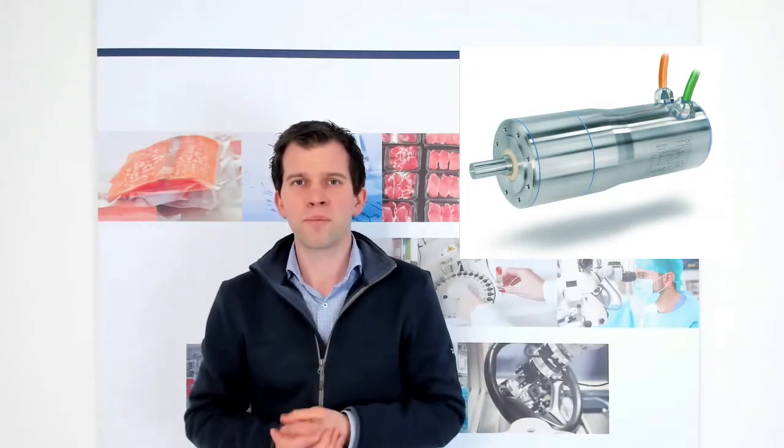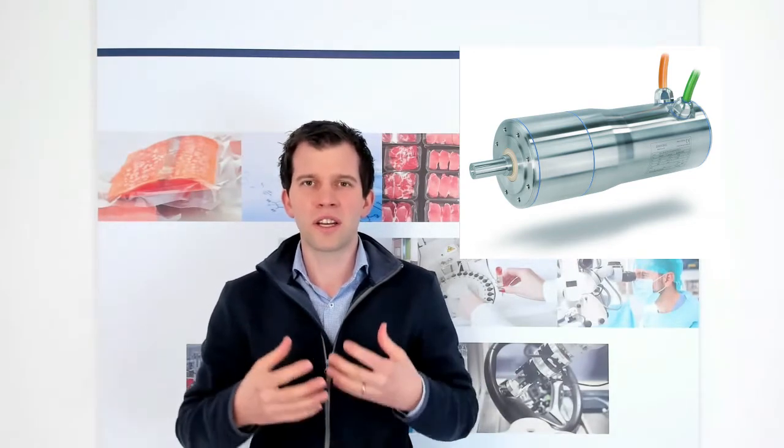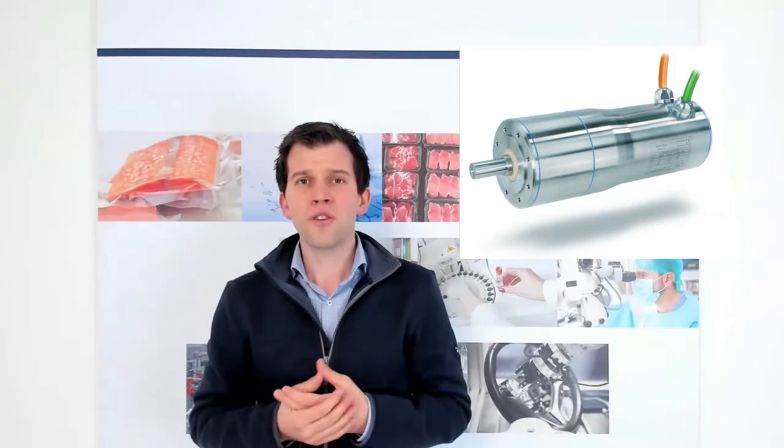For example, as shown in the picture, this is what we think is a hygienic design drive. And you see that this kind of motor has some very specific features, like many products which are designed in a hygienic design.